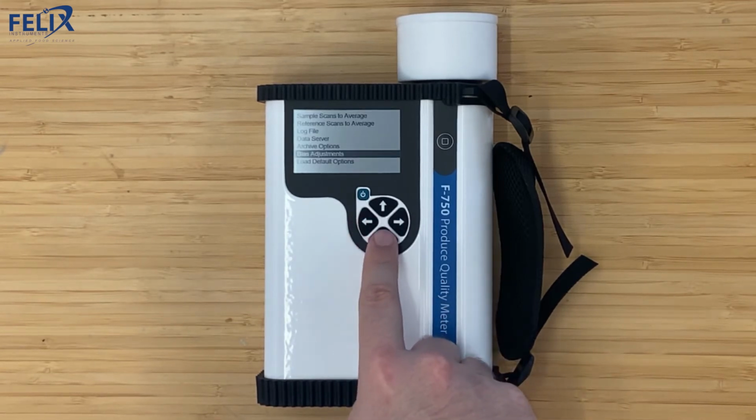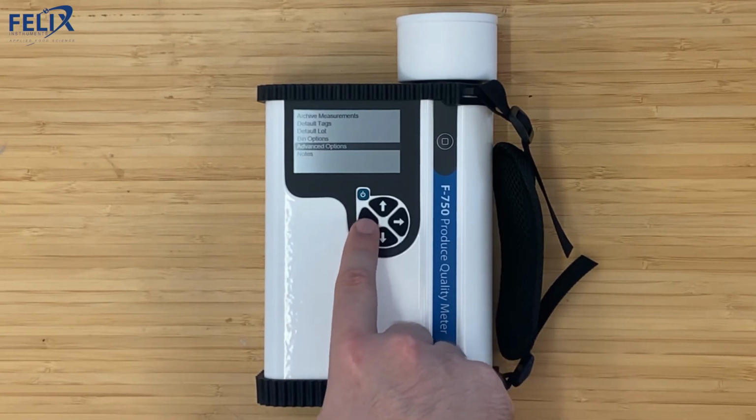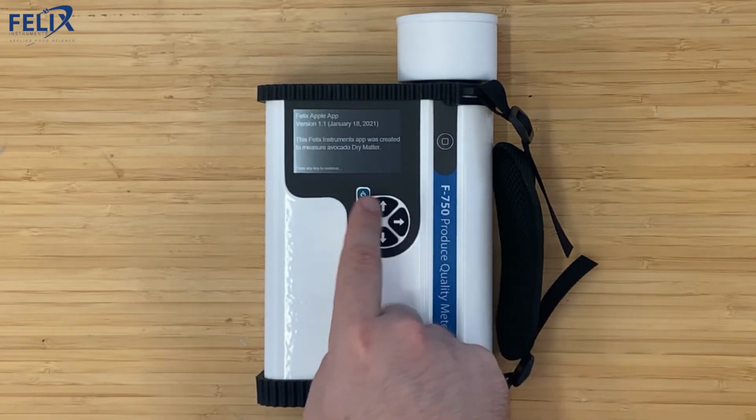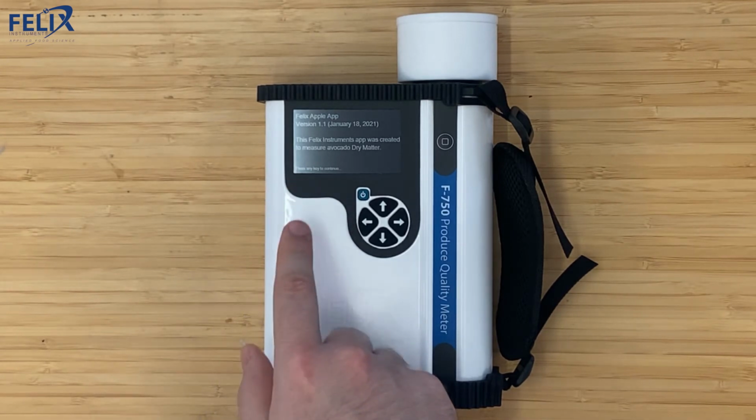There is also an option to load all the defaults if you want to change everything and reset. The notes section is where all the notes for the app are displayed, so any information that you write within the app will be displayed on this screen.